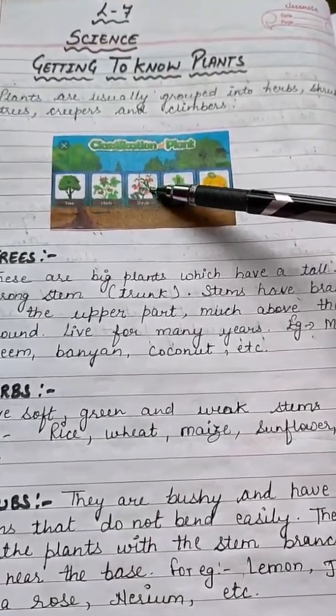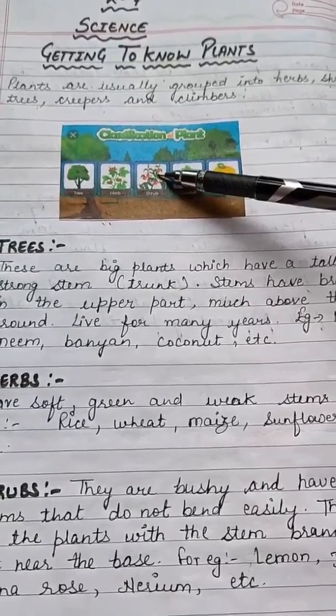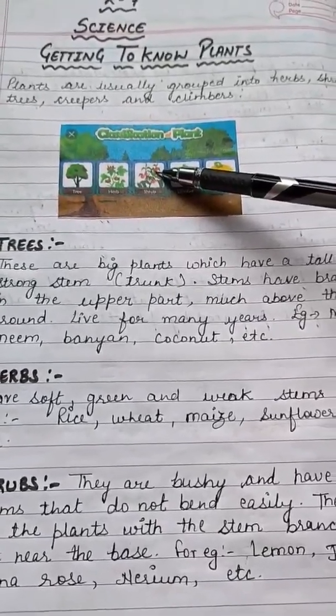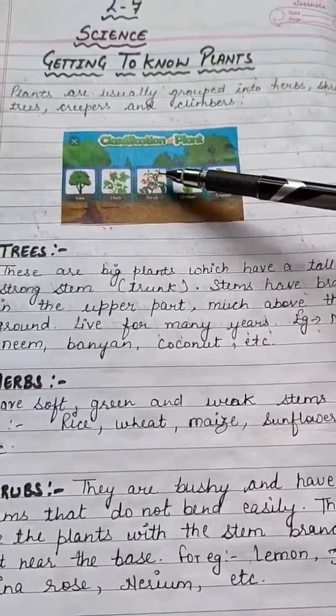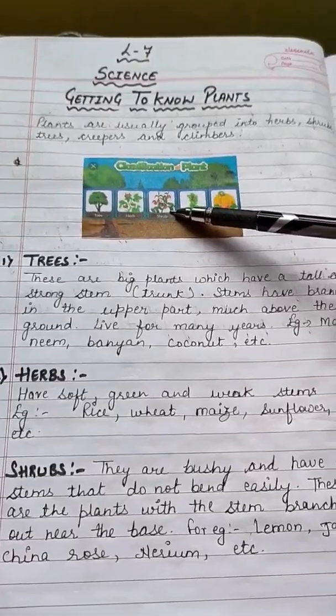You have seen rose at your home, some of you may have. And there are many more examples of shrubs you have seen.